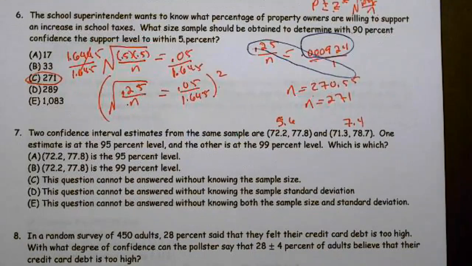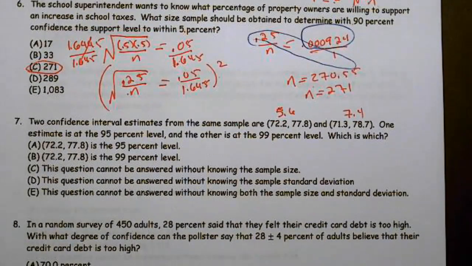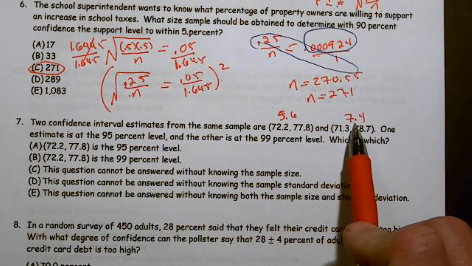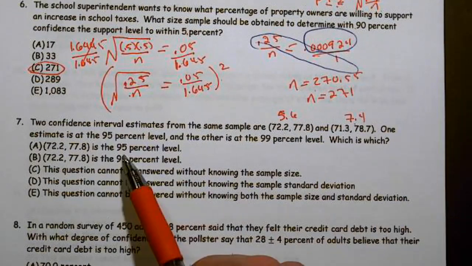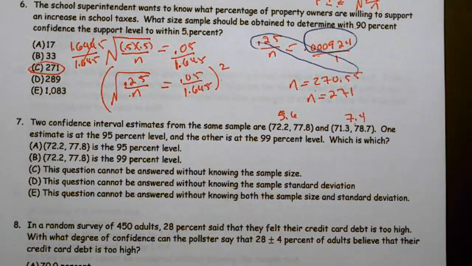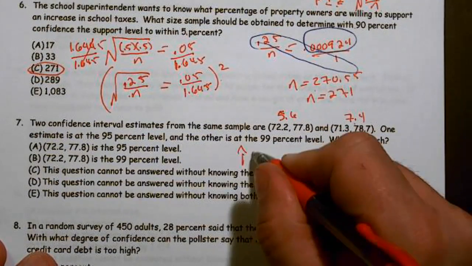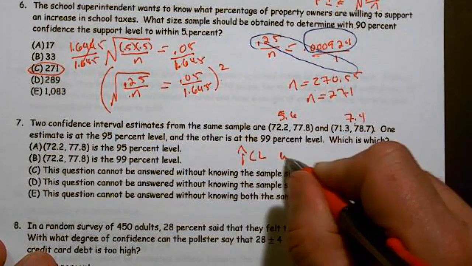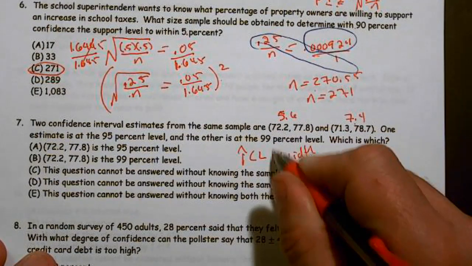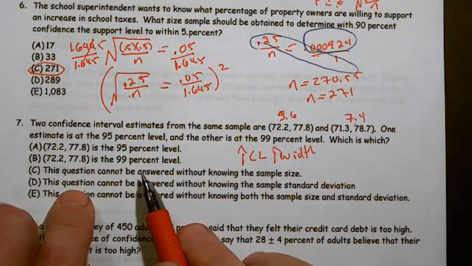All right, number 7. Two confidence interval estimates from the sample are 72.2 and 77.8. This has a width of 5.6 and this has a width of 7.4. One estimate is at the 95% level and the other is at the 99%. Which is which? Well, if they're coming from the same place, the wider one will have the higher confidence level, because as the confidence level goes up, the width also goes up.